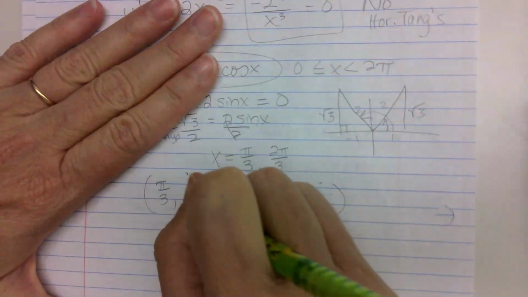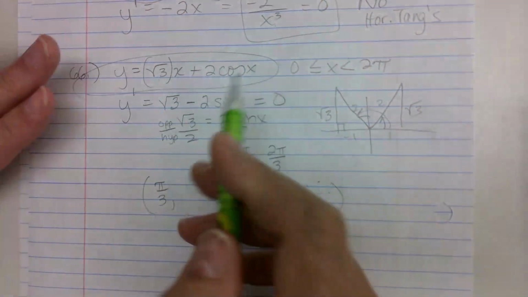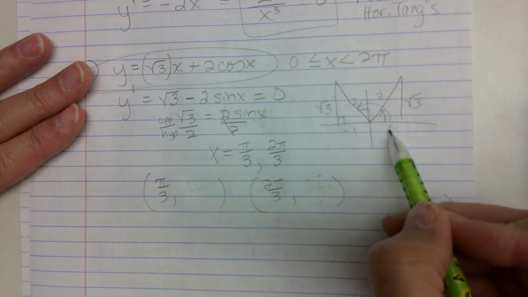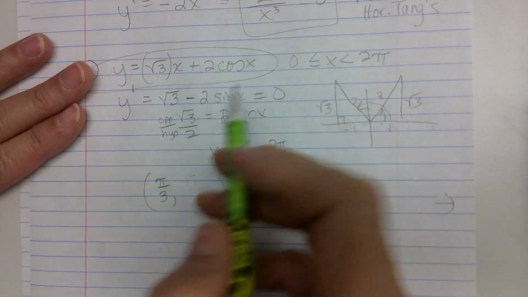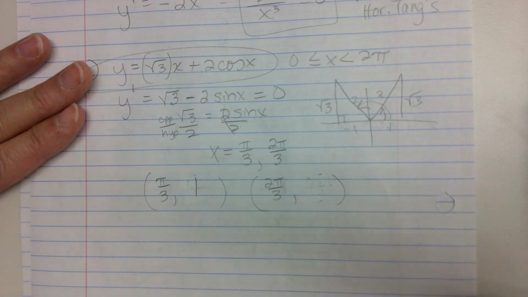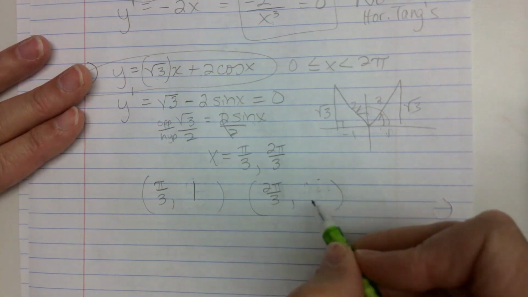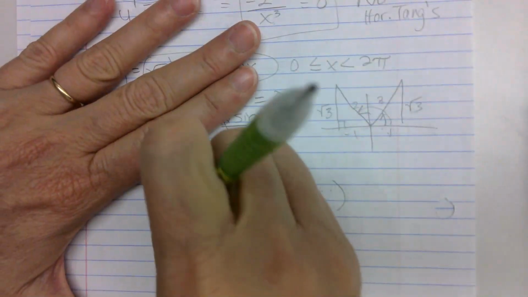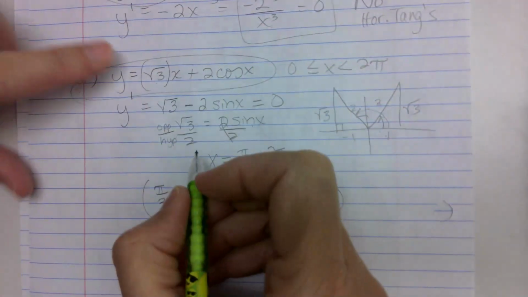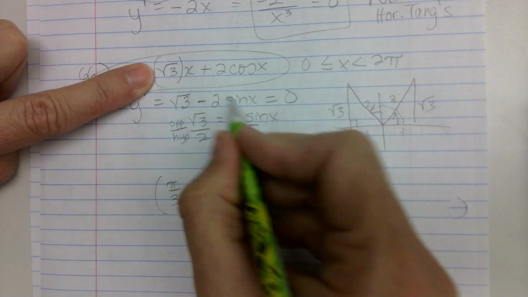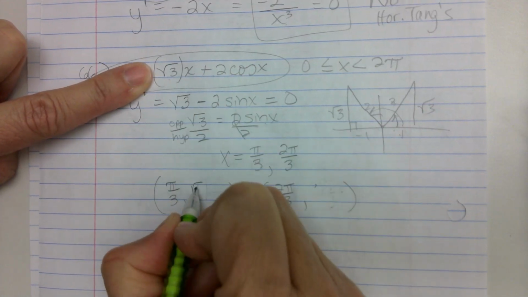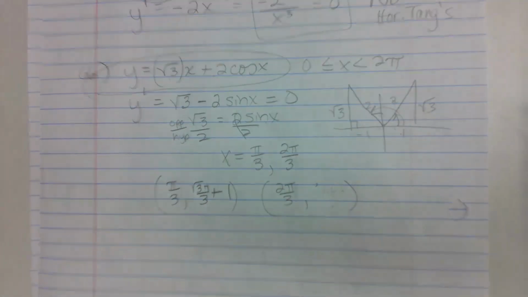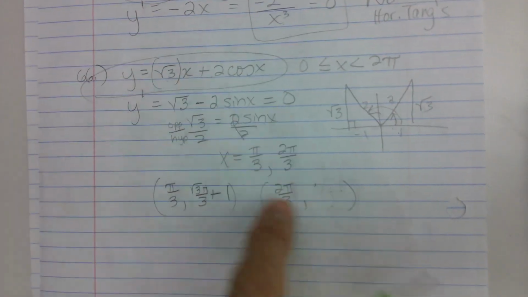I worry about myself. Cosine of x. The cosine of pi over 3 is 1/2 times 2 is? I left a big blank for nothing. Oh, you might do 1 plus the other. I have to say root 3 times root 3 pi over 3 plus 1.